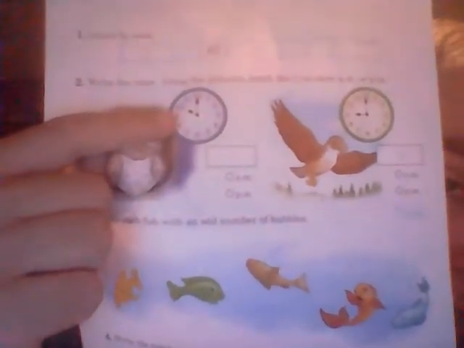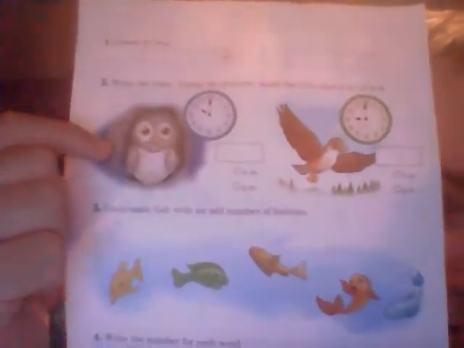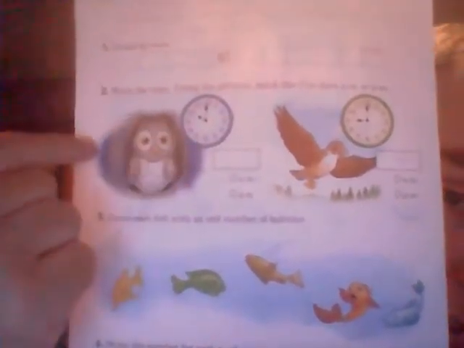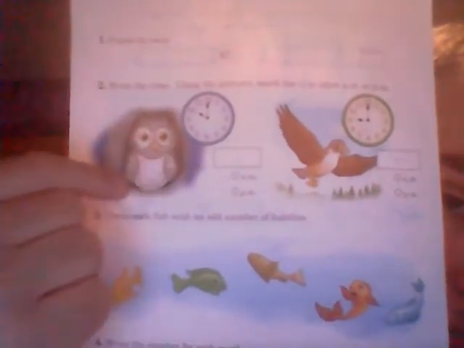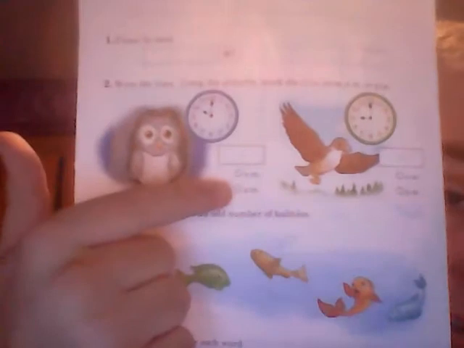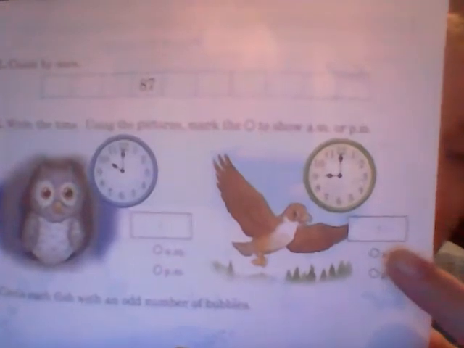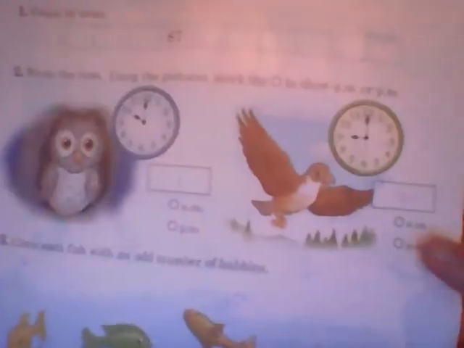So here, it says what time? It says 10 o'clock. But is it 10 a.m. or 10 p.m.? Well, can you see the sun over here behind this owl? No, it's dark. So is this in the morning or in the evening? It's in the evening. And the evening is p.m. So this is p.m. What time is this here? Well, it's at the 9, so it's 9. But is it 9 en la mañana or en la noche? It's in la mañana. It's in the morning. So 9 a.m. There you go.